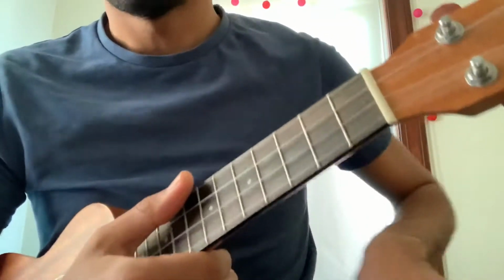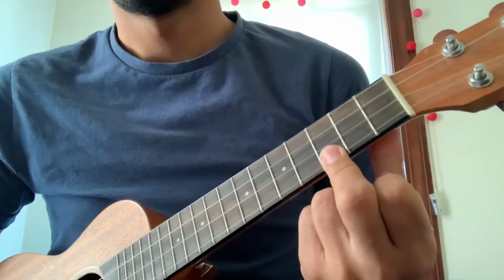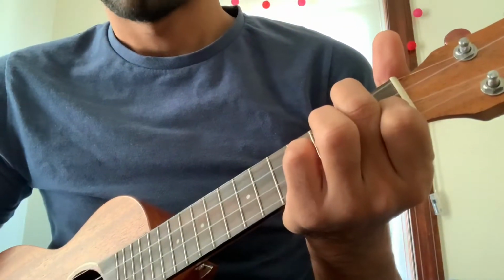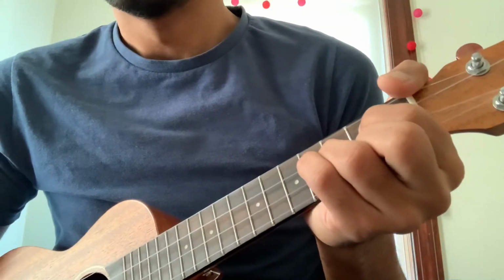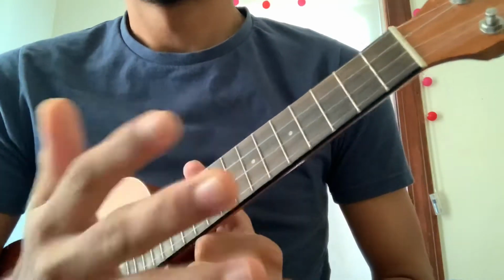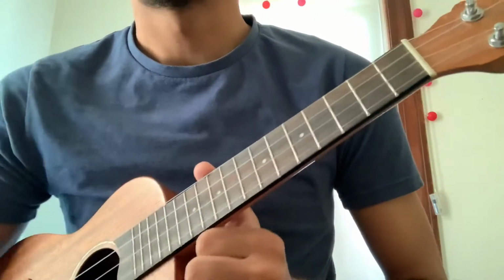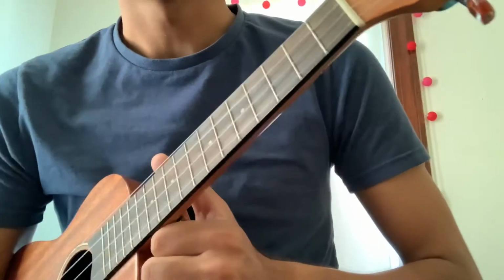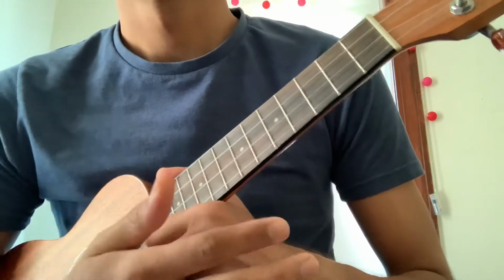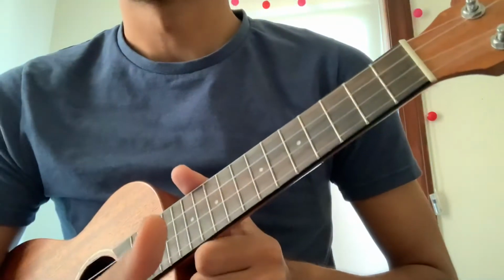So let's not jump onto the capo. I'll just cover the basic chords. The basic chords are, this is a C chord, this is A minor, F and G. So C, A minor, F and G, these are the four main chords, and if you know these chords, you can play any number of songs. Ukulele has many chords, but even if you know these four chords, you can play so many old Hindi songs, so many English songs and everything. You can just play around with those four chords.